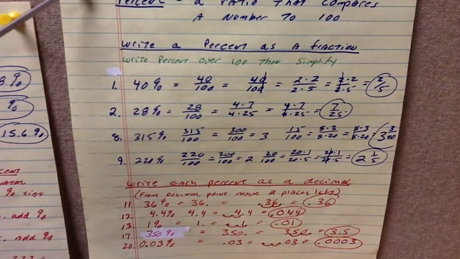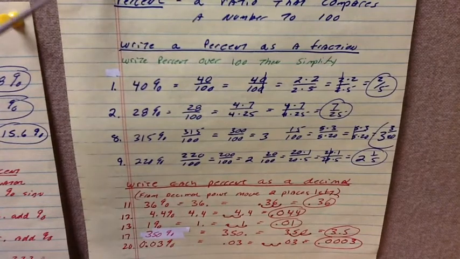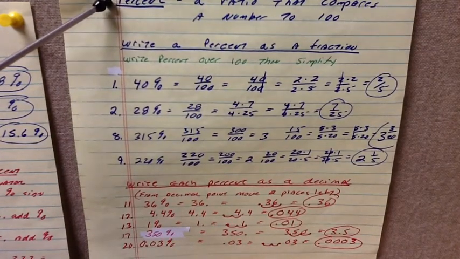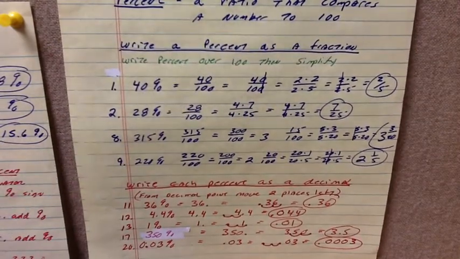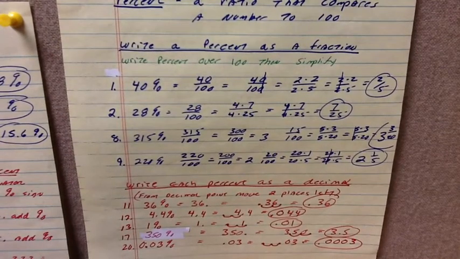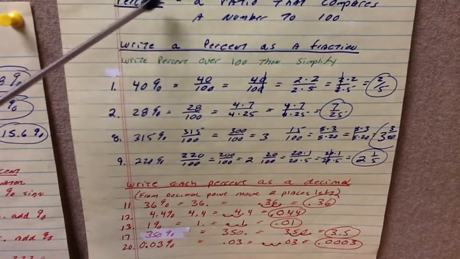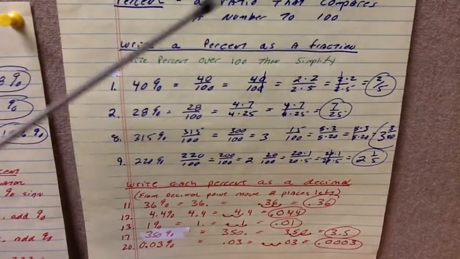Today we're doing Chapter 6, Section 5, Fractions, Decimals, and Percents. First thing you need to know is a percent is a ratio that compares a number to 100. So you've heard the phrase, give 110%. Okay, that's comparing your ratio to 100.